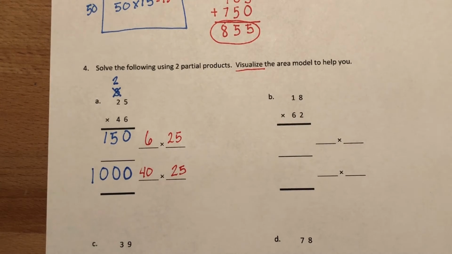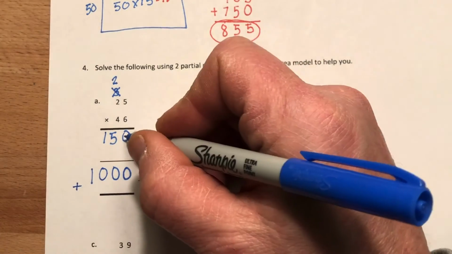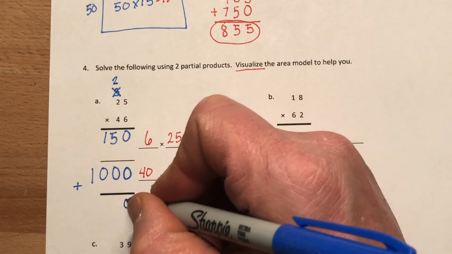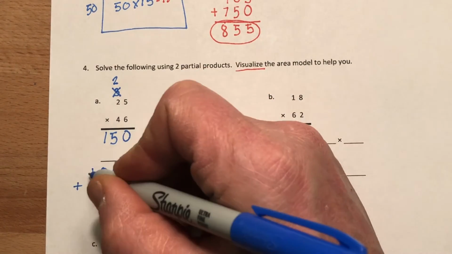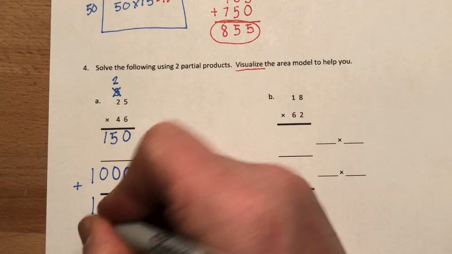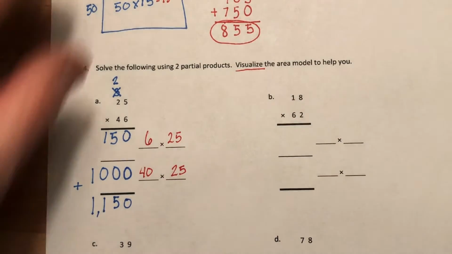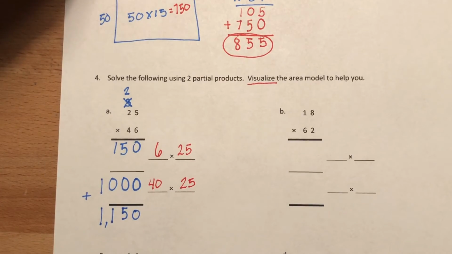That's weird. Okay, so now I'm going to add these guys up. 0 plus 0 is 0. 5 plus 0 is 5. 1 plus 0 is 1. 1 plus nothing is 1. 1,150. Bam. Done. Cool, right?